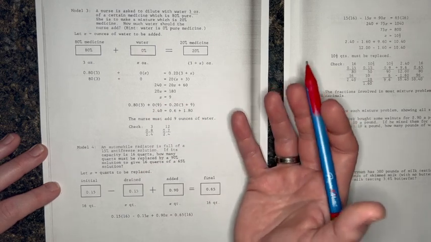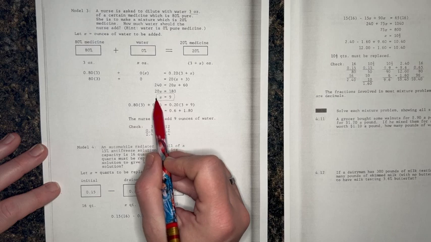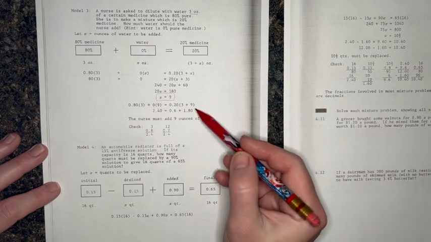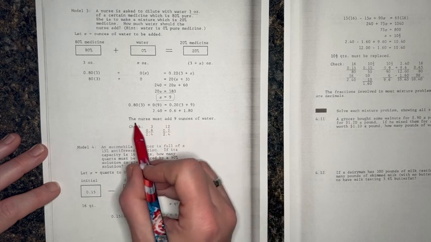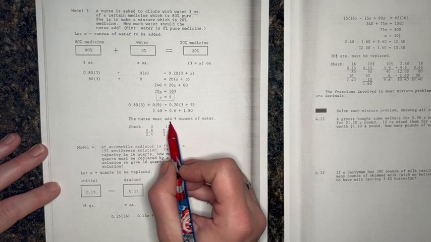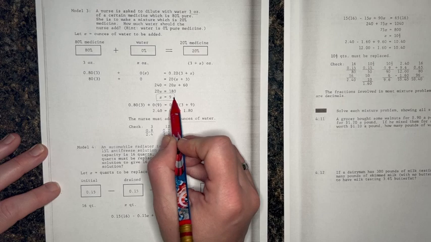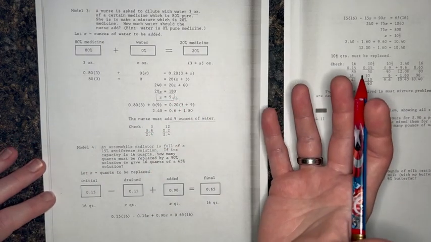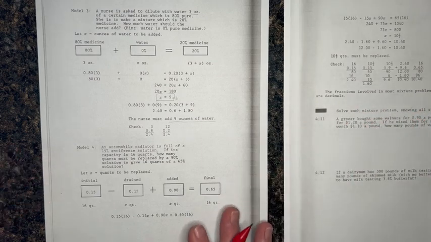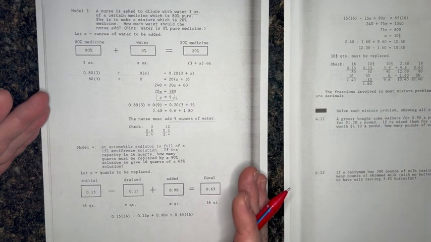Now, what was x? Remember, x was the amount of water that we needed to add. So they've checked their math, and so then they write the answer. The nurse must add 9 ounces of water. So you could have written 9 ounces in your answer. I need your unit of measures. That's important, okay? So she added 9 ounces of water.